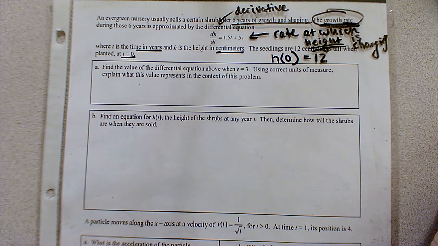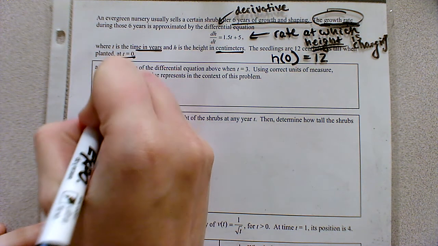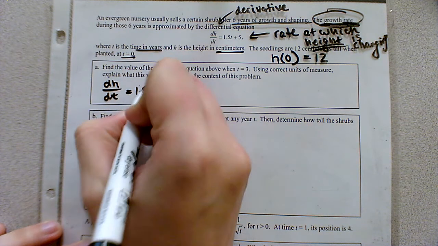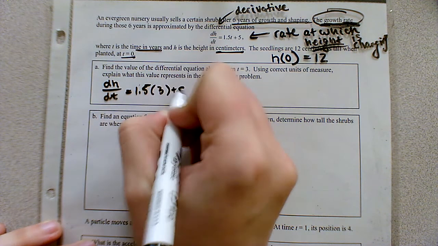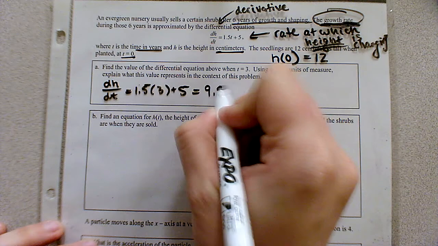All right, let's look at A. Find the value of the differential equation above when t equals 3. Using correct units, explain what this means in the context of the problem. We can do this, no problem. Okay, let's plug in 3. And a little calculating here, we'll get 9.5.